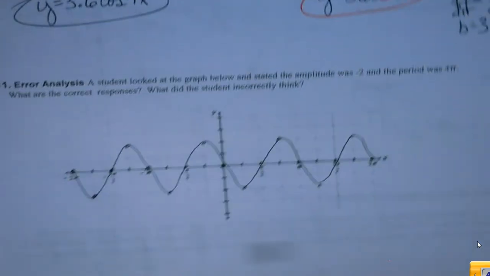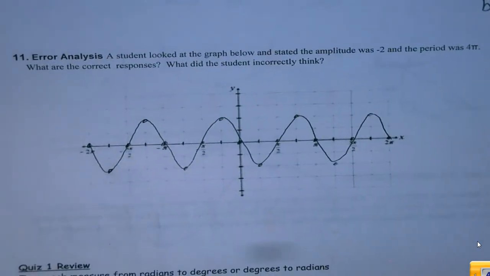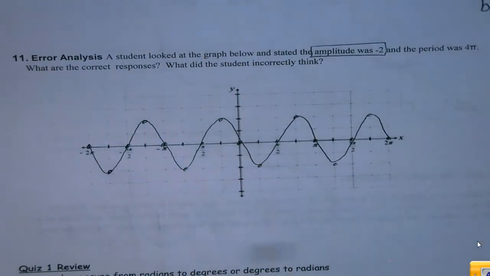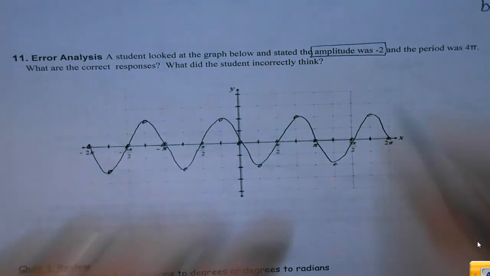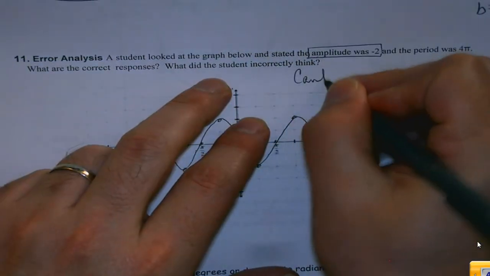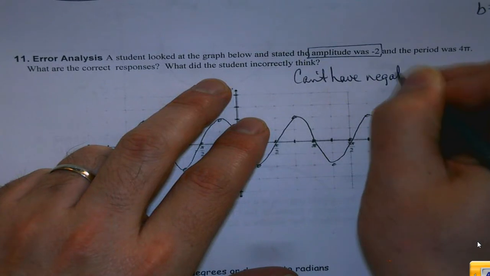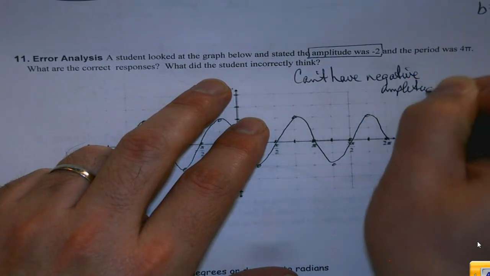Okay, a little error analysis here. A student looked at the graph below and stated the amplitude was -2. Okay, what's the first problem before I even read anymore? You can't have a negative amplitude. So, big error there. I'm even going to write that down right away. Can't have negative amplitude. That is so true.